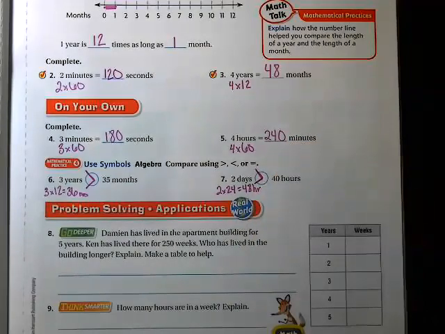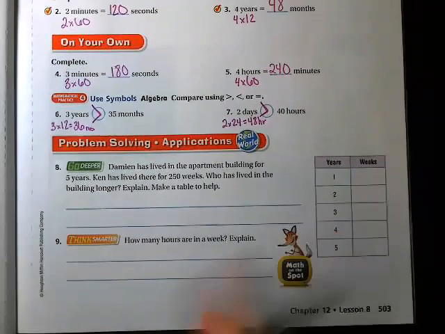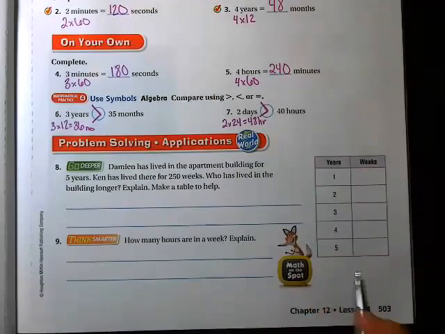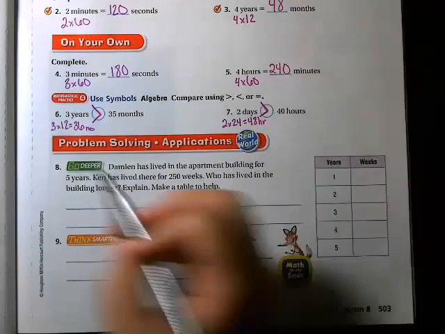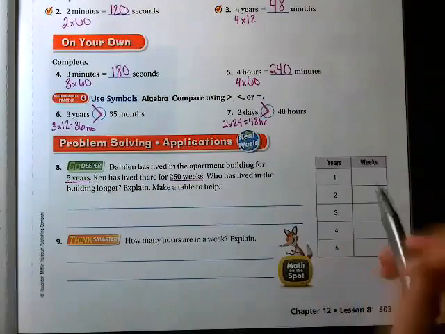All right, our next problem says Damien has lived in an apartment building for 5 years. Ken has lived there for 250 weeks. Who has lived in the building longer? Explain, make a table to help. So they started you off with a table here. So we're talking about years and we're talking about weeks. So that's why they've set up our table this way.